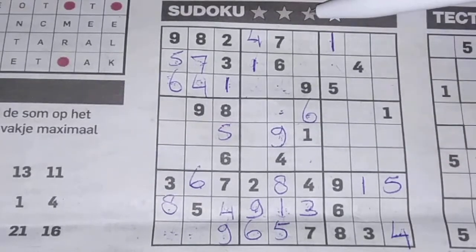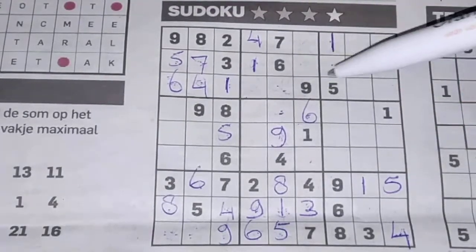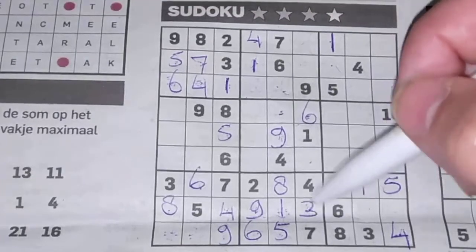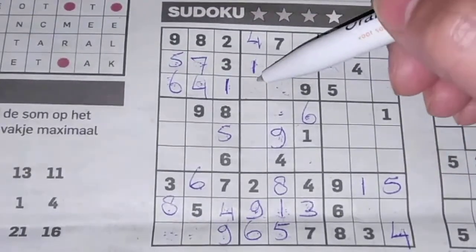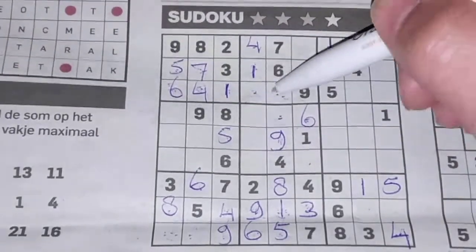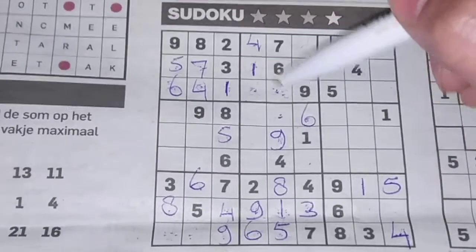In this big square, 4 missing numbers. One of the missing numbers is a 3. I see a 3 here, so no 3 in those 2 boxes. So the 3 could be here or could be there. So in the third row, we have a 3 in one of those 2 boxes.